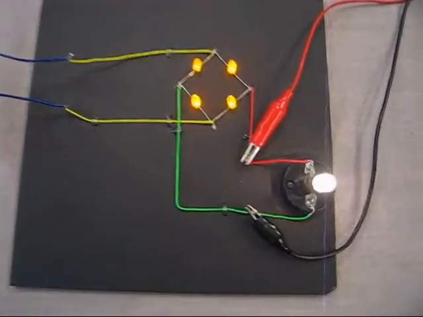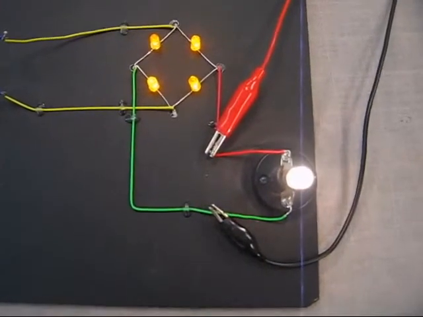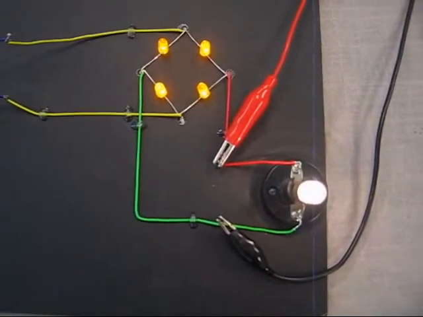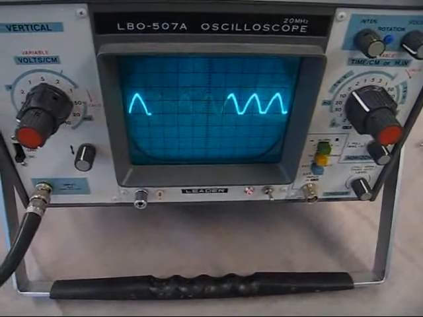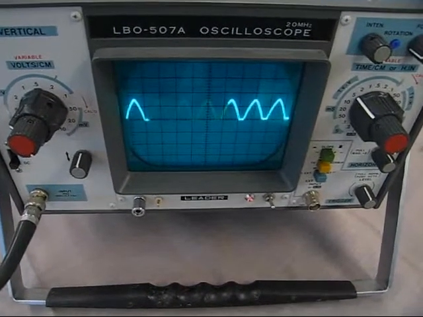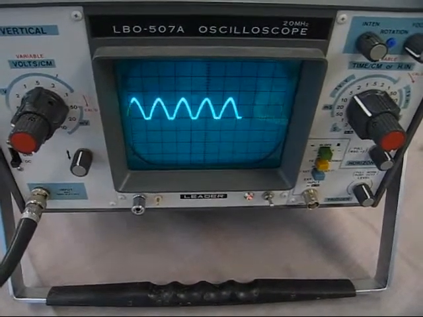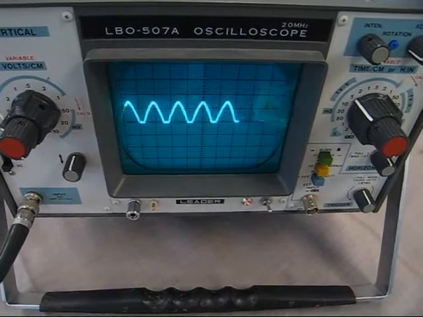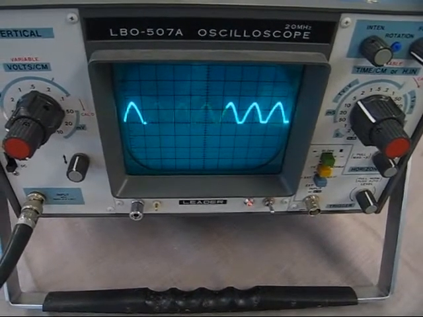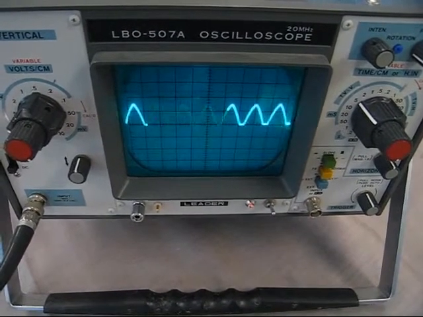Now I've moved the probes of the oscilloscope to the output of the bridge rectifier. And here is the oscilloscope trace. Notice that the voltages are all positive. They're above that midline on the oscilloscope, but it's a pulsating DC, rising and falling, rising and falling.